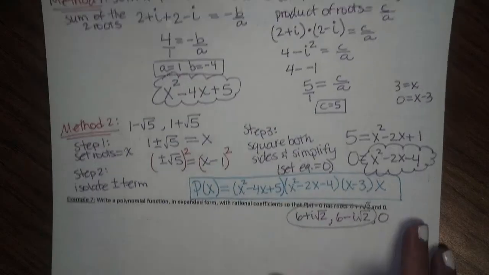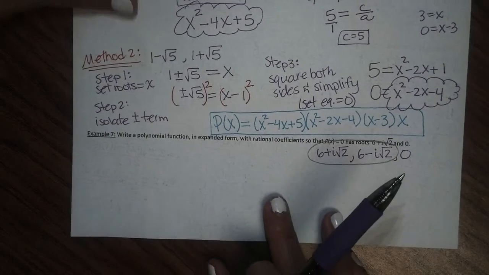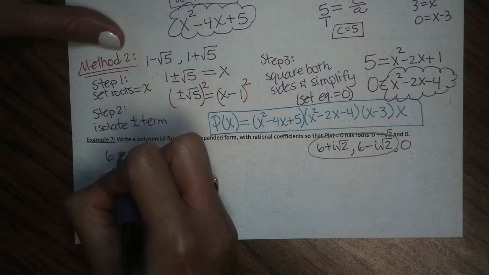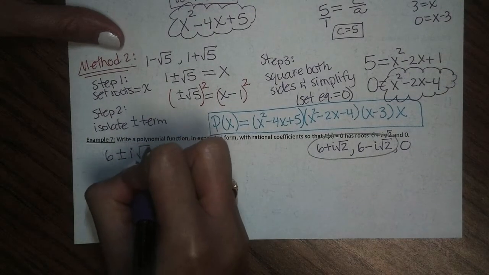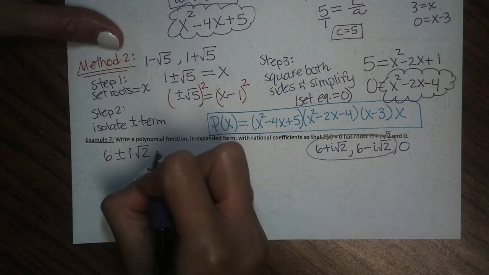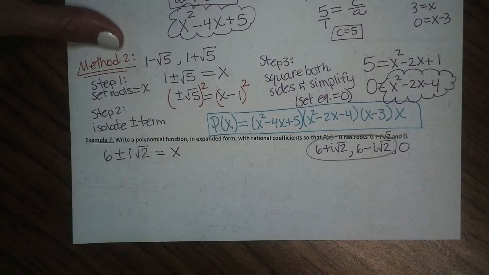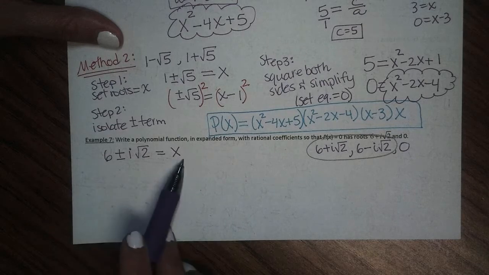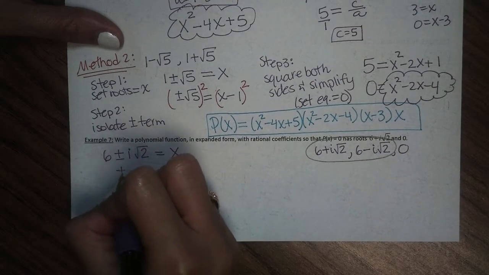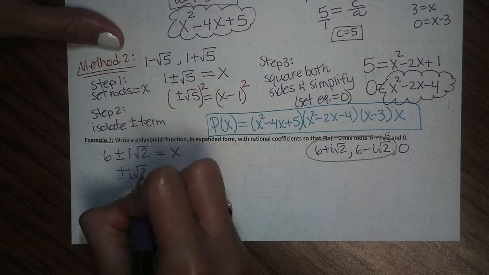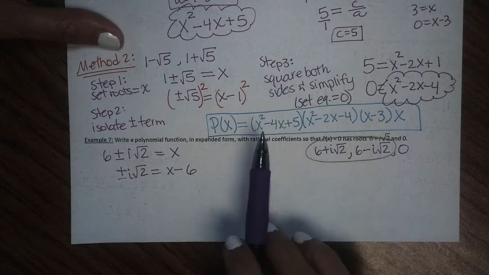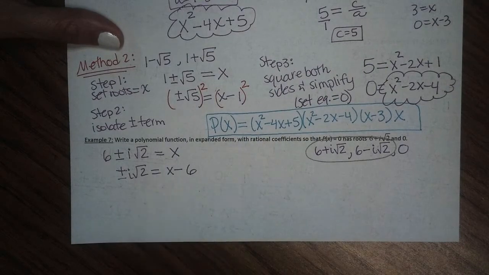So method 2 again. What you do with your roots is you set them equal to x. So let me write them down first as 6 plus or minus i root 2. Set that equal to x. That's step 1, set your roots equal to x. Step 2, isolate the plus or minus term. So move the 6 to the right as a minus 6. So plus or minus i root 2 equals x minus 6. Step 3, square both sides and simplify. So I'm going to square both sides.